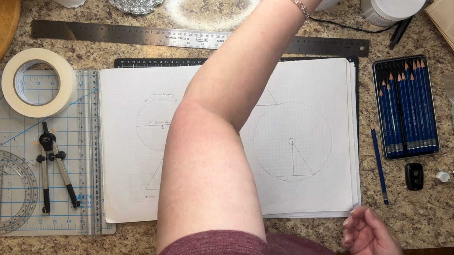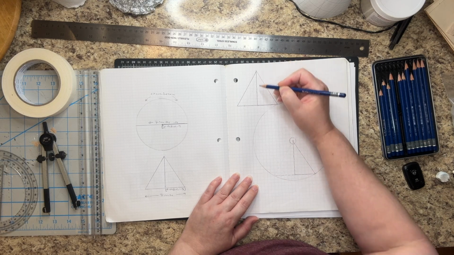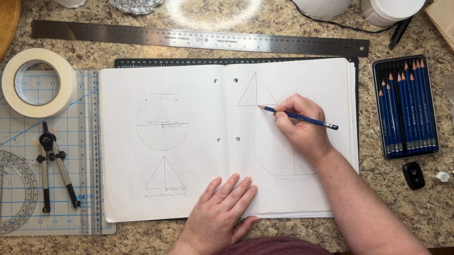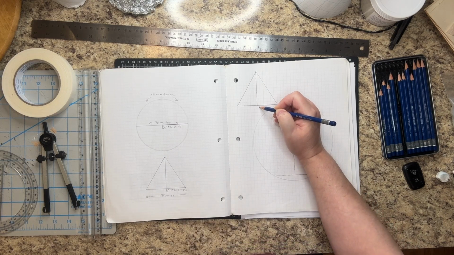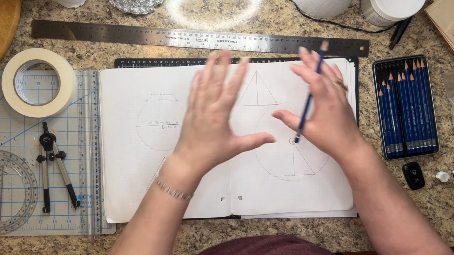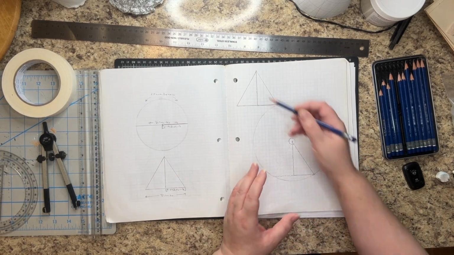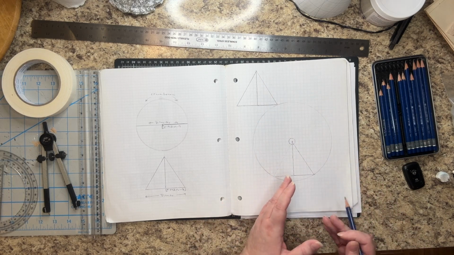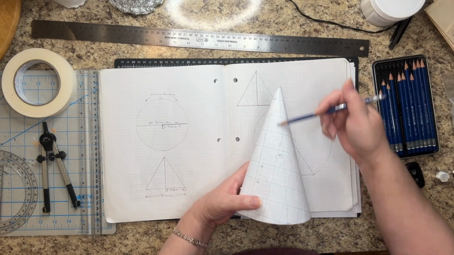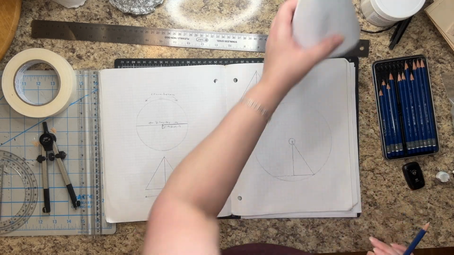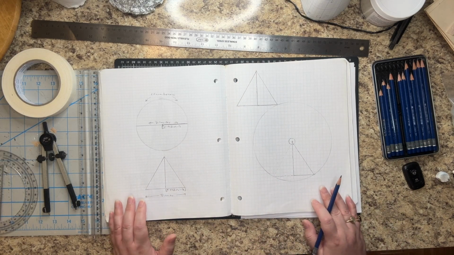Well, when you draw it on paper, you draw a triangle and you draw that line down the center. And that's your invisible center line, more or less, if you're trying to visualize the cone. Now, later on in the process, that line will become a seam that goes up the center of your cone, so you can cut it. But for now, I'm just asking you to visualize a little bit.